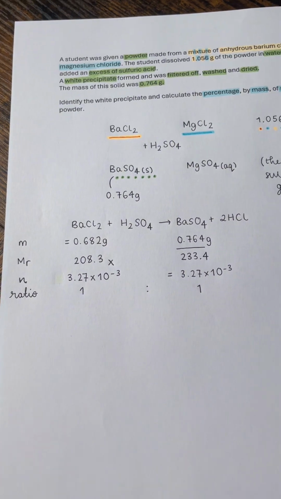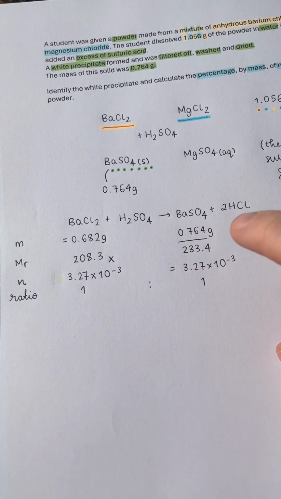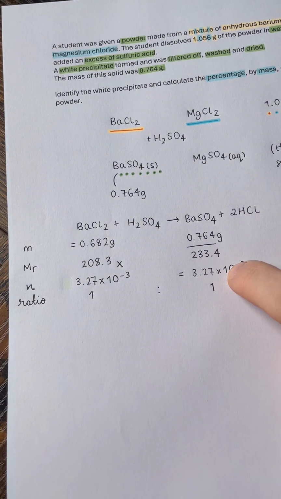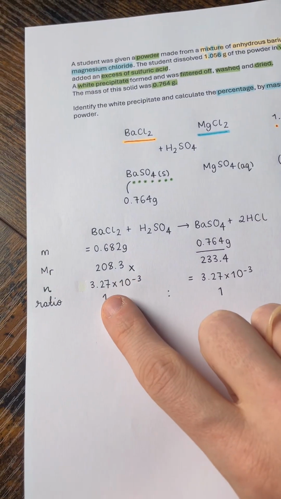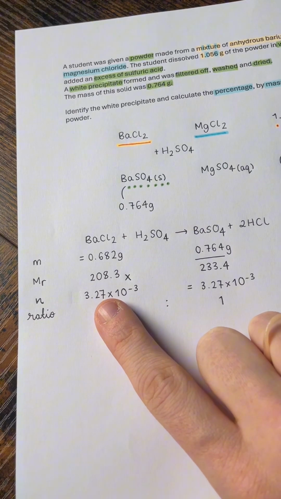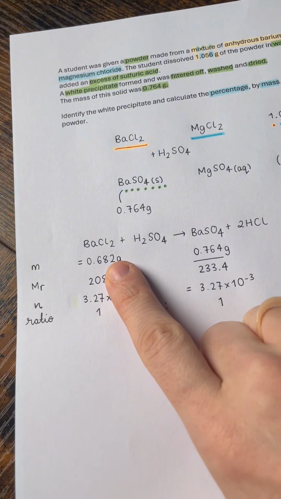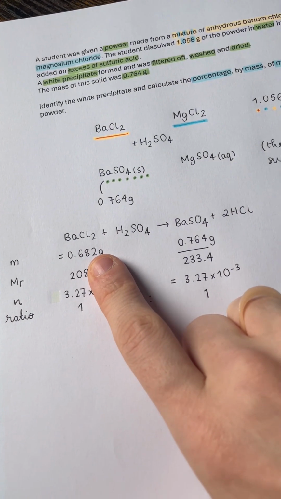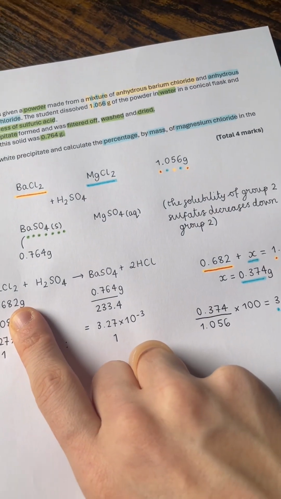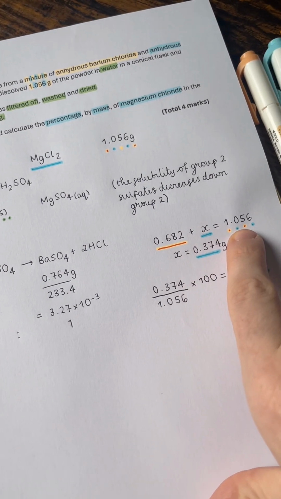I used the mass of the barium sulfate and divided that by the MR to get me the number of moles of barium sulfate. Because, as I said, that's in a 1-to-1 ratio with the barium chloride, the moles of the barium chloride is also going to be 3.27 times 10 to the minus 3. And once I'd worked out the MR of that, I could times them two together to get the mass of the barium chloride, so 0.682 grams. That, plus whatever the mass of the magnesium chloride is, would give us the mass of the powder.